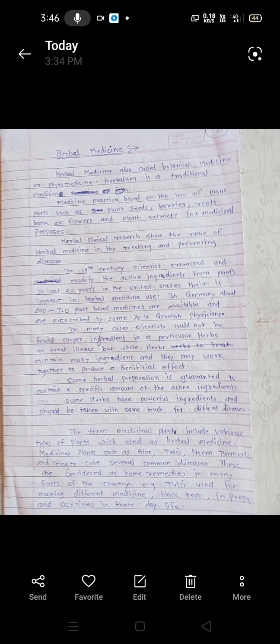In many cases, scientists could not find the proper ingredient in a particular herb. But to treat illness, whole herbs or herbaceous plants contain many ingredients and they may work together and produce a beneficial effect. Some herbal preparations are guaranteed to contain a specific amount of active ingredients. Some herbs have powerful ingredients and should be taken at the same level for different diseases.